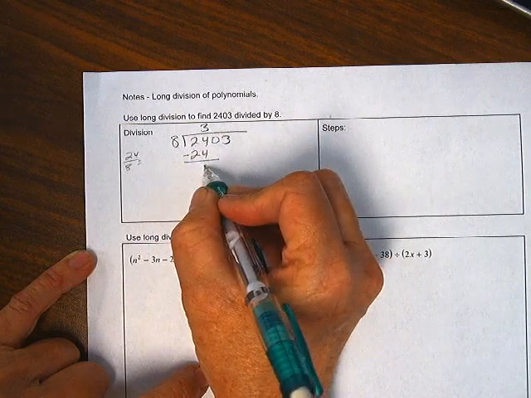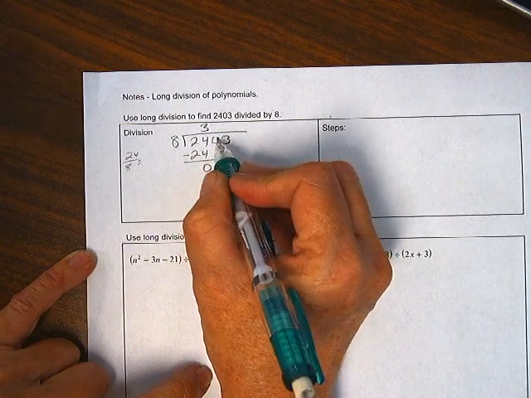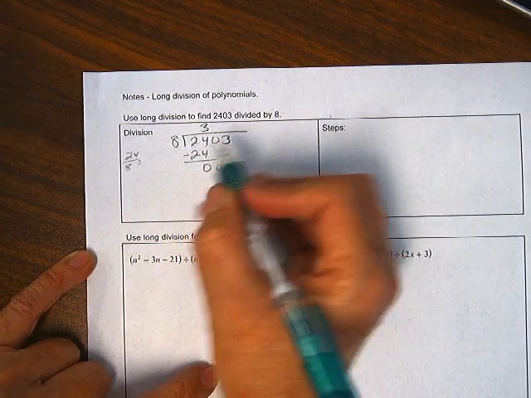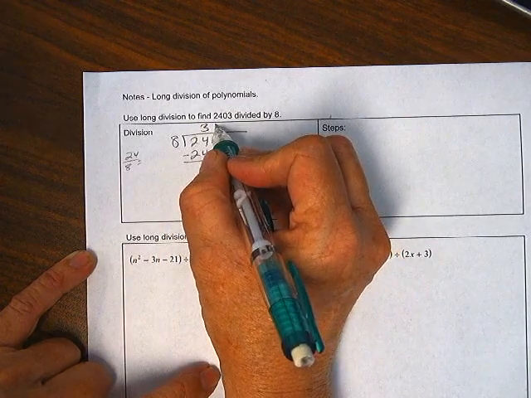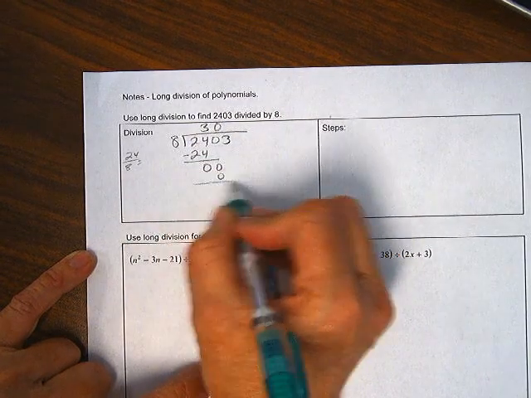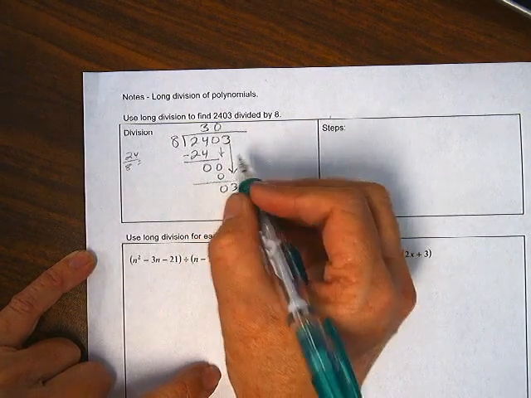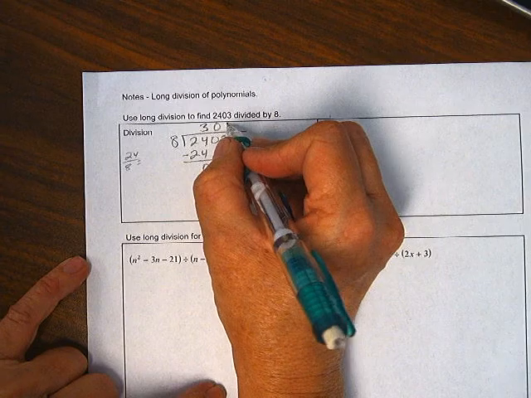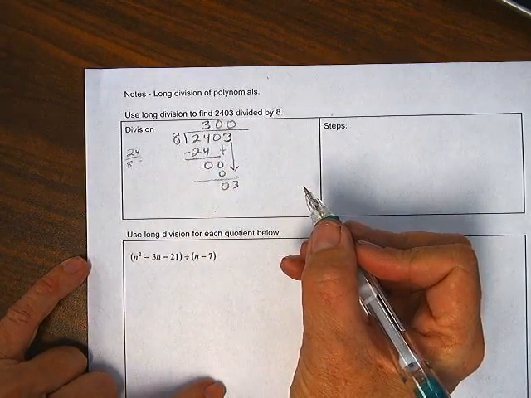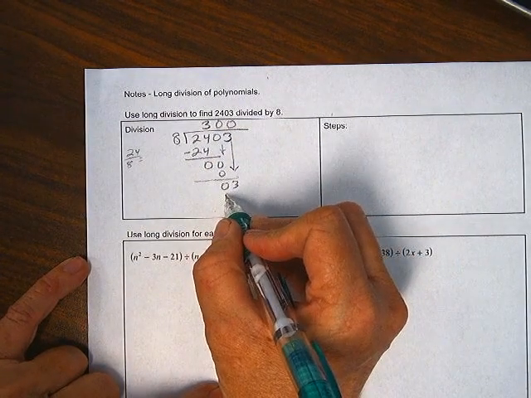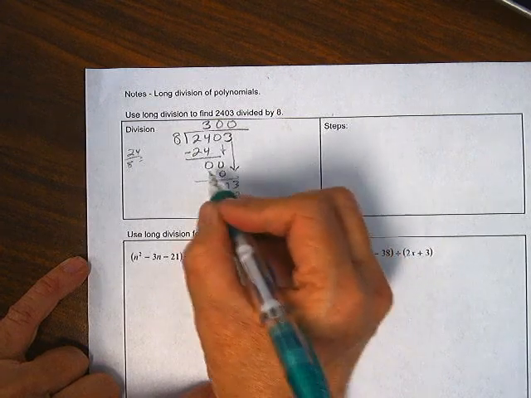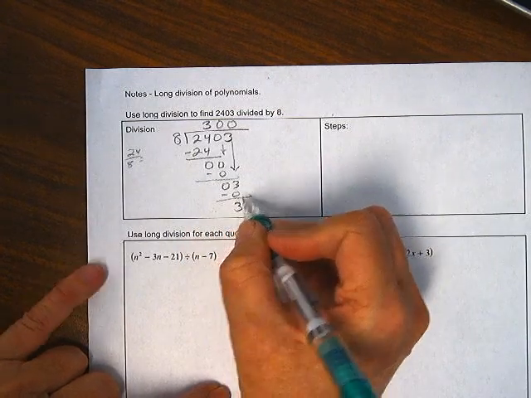And now we subtract. We bring down this 0 because that's a placeholder. We have to have it. Does 8 go into 0? No. So 0 times 8 is 0. That's 0. And bring down the 3. Does 8 go into 3? Again, it does not go into 3. So 0 times 8 gives us 0. Subtract, and we have 3 left over.